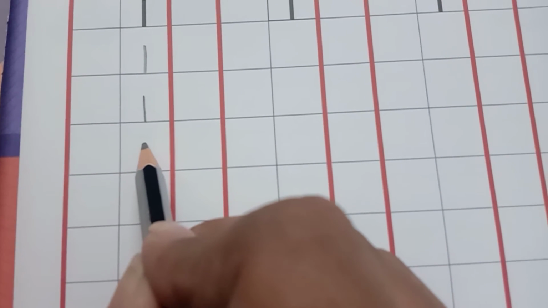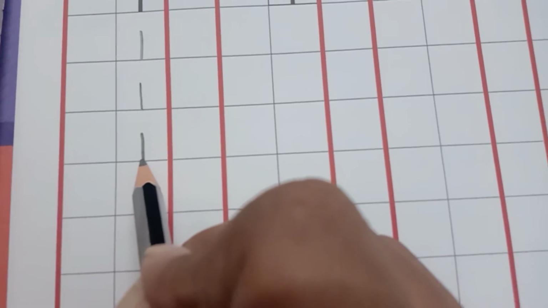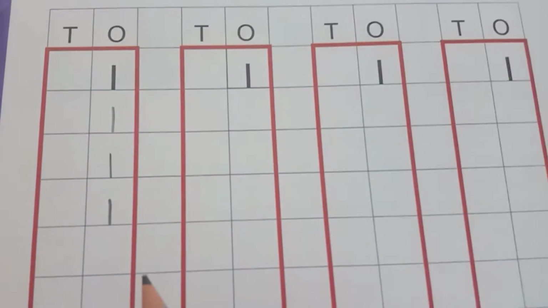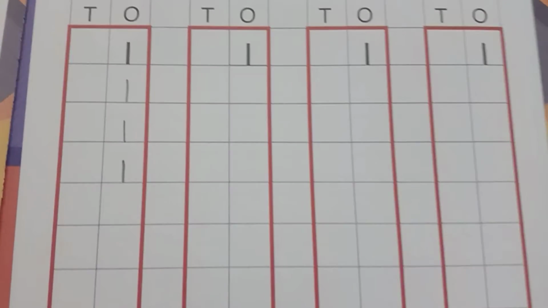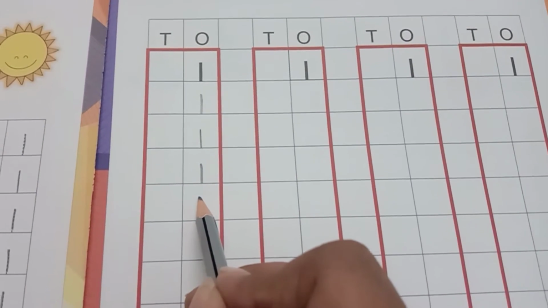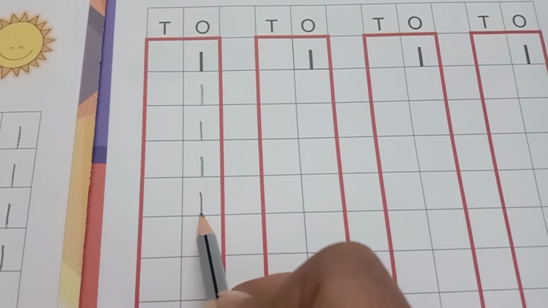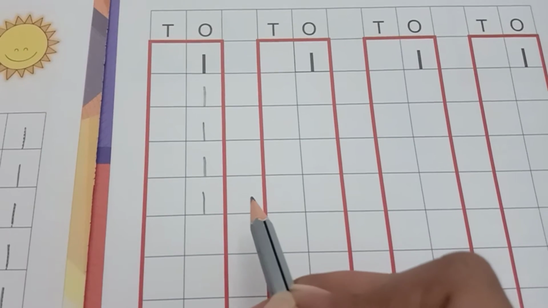Starting from the middle of the box, we will go down standing and touch the bottom line. Number 1. Starting from the middle of the box, we will go down standing and touch the bottom line. Number 1.